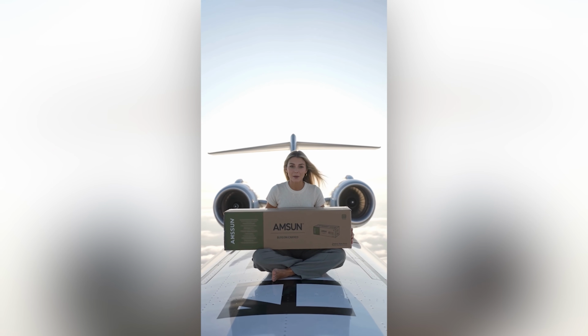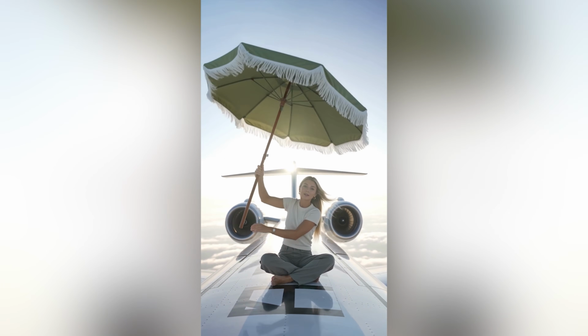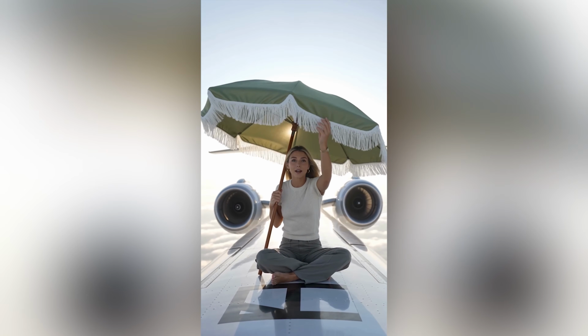Okay, so the AmSun umbrella. 7 feet, UV 50+, this fringe, I don't know why it works, but it does. Took me 30 seconds to set up.